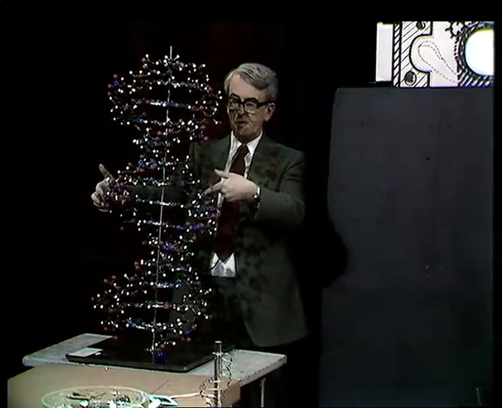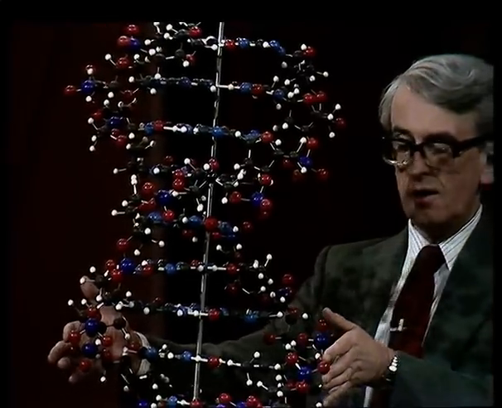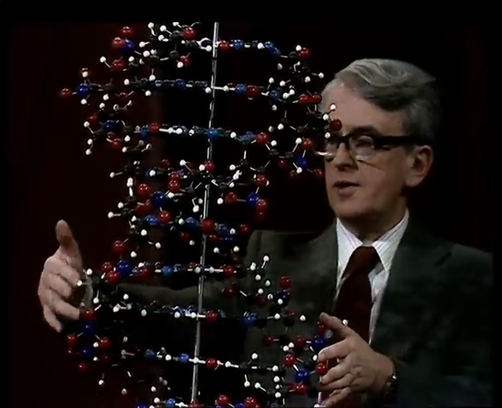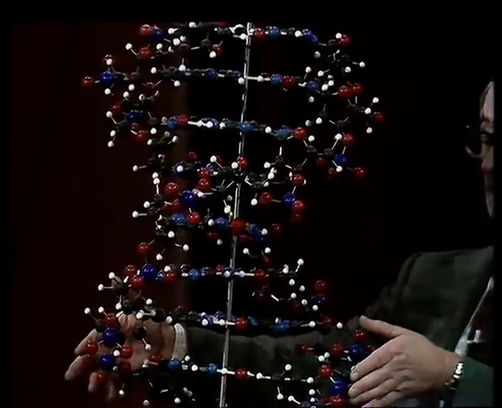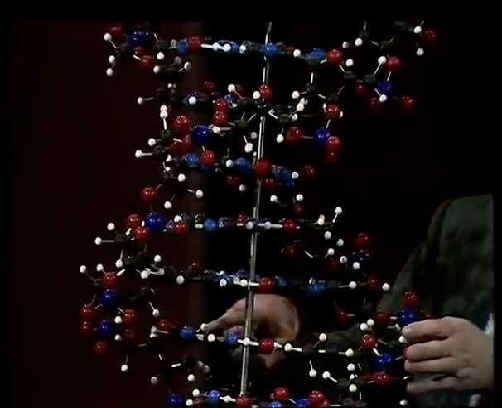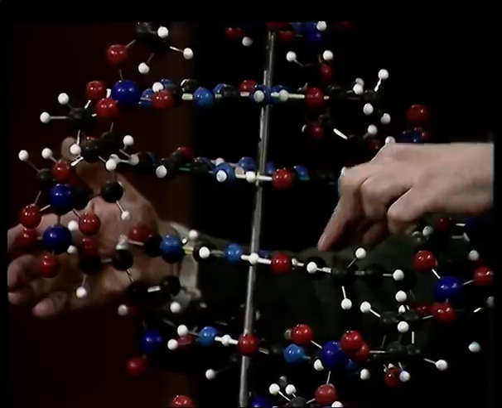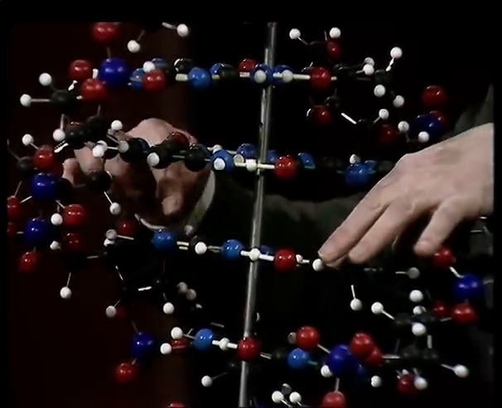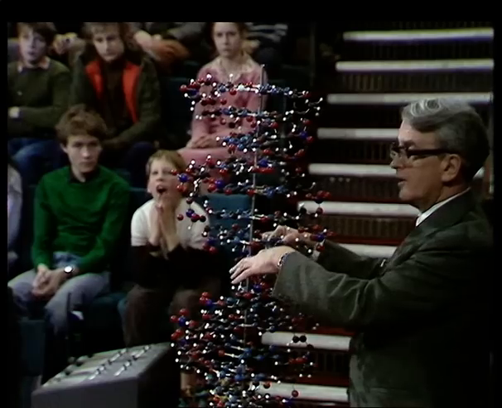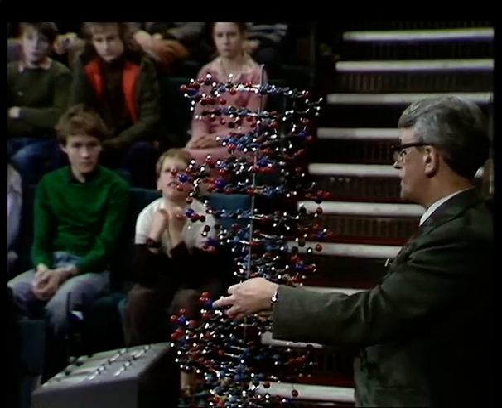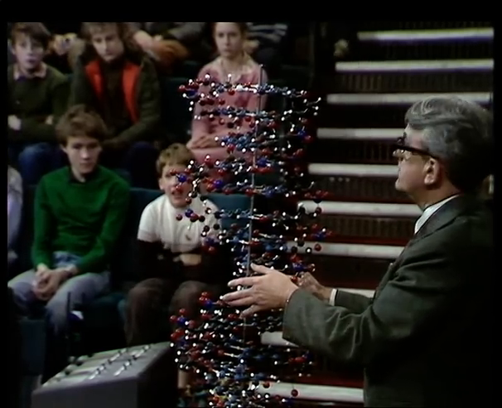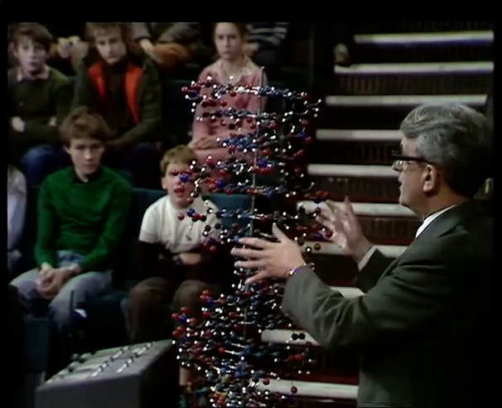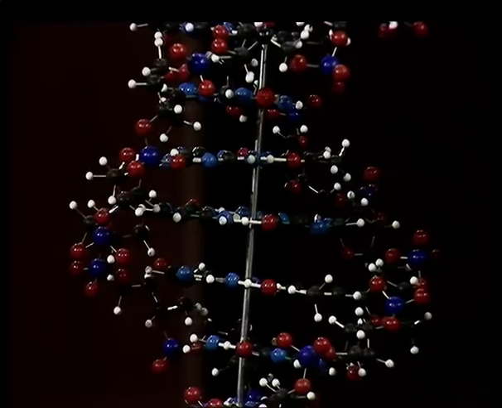Here is the sugar phosphate chain on this side, and a sugar phosphate chain on this side, these chains running in opposite directions, and linked together through these base pairs, so that A on this helix fits onto T on this helix, or G on this helix fits onto C on this helix, and so on. A rather beautiful structure coming out of that rather funny photograph.